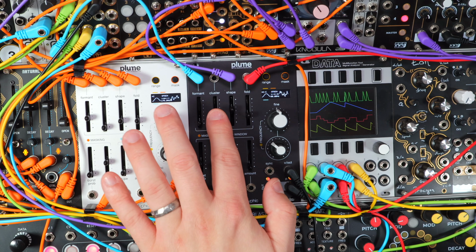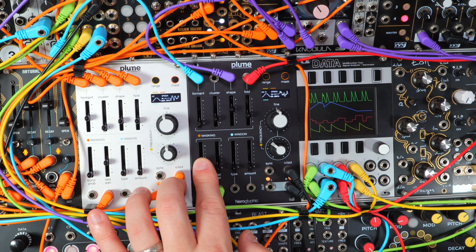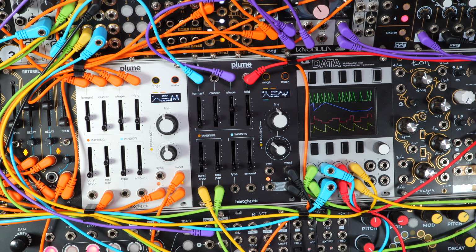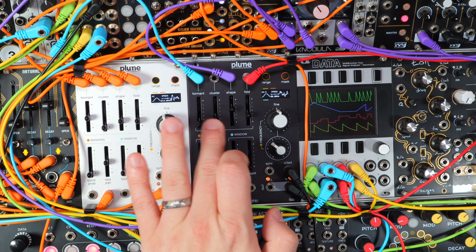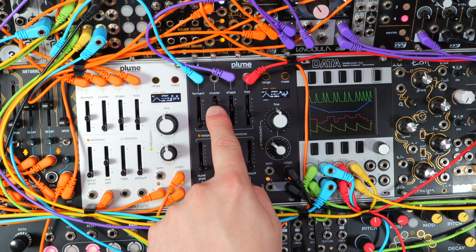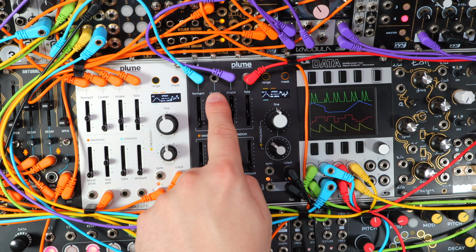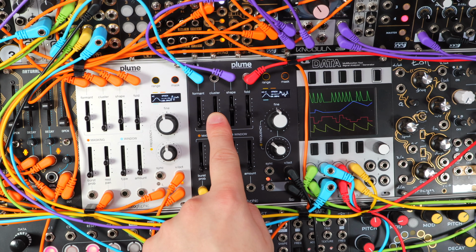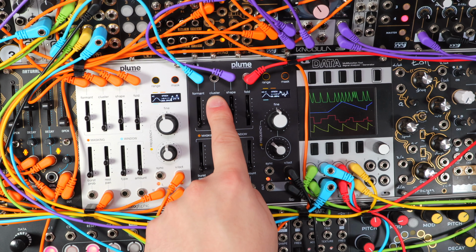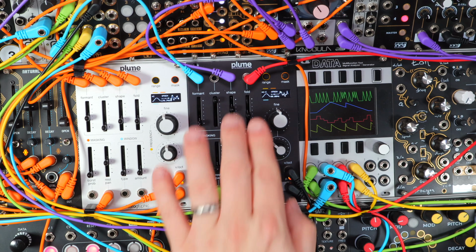So you have a nice interactive control set between the cluster and probability for that kind of swarm effect of the three oscillators. The cluster at its highest setting goes to an octave shift as well. So you have this organ-like kind of octave stack.